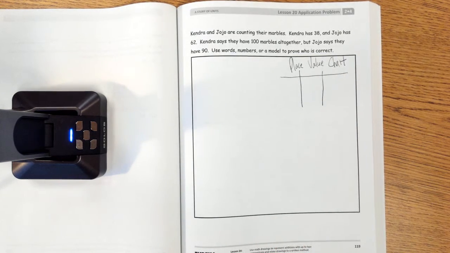And so let's do one. Let's do a problem. I happen to be on page 119. If you're on page 119, we can do this together. So Kendra and Jojo are counting their marbles. Kendra has 38 and Jojo has 62. Kendra says they have 100 marbles altogether, but Jojo says they have 90. Using words, numbers, or a model to prove who is correct.